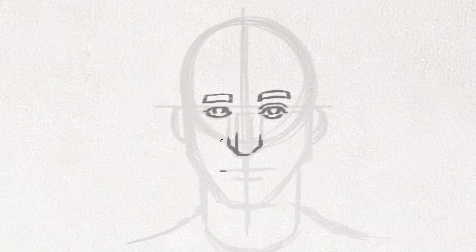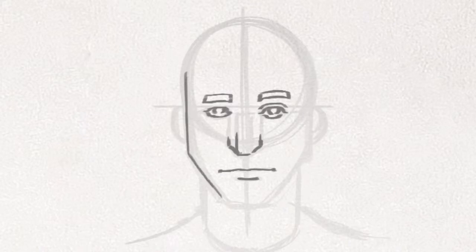So remember, your mouth is about the width of your eyes, the corners of your mouth go to about the corner of your eyes there, or the center of your eyes, sorry. Show a hint of the lip there. You come down. Remember, your chin is roughly a 45-degree angle here. Come up.